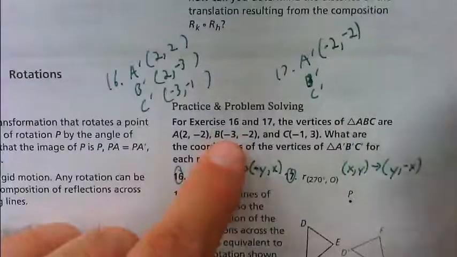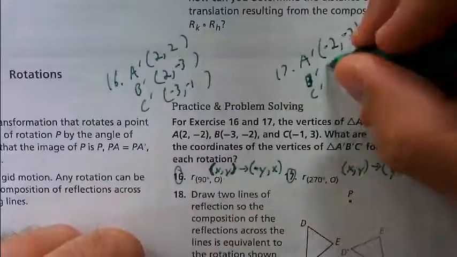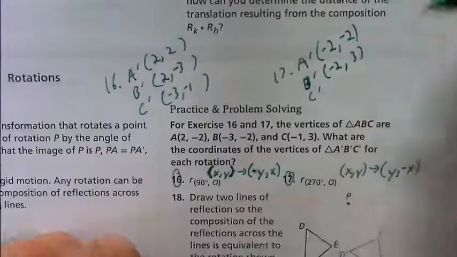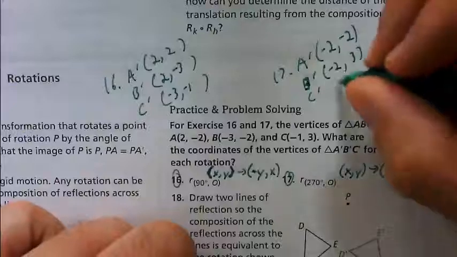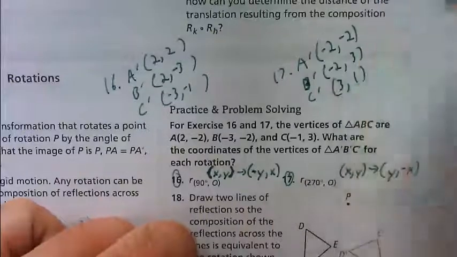On this one, again, the negative 3 is going to become positive, and we switch them, so we have negative 2, positive 3. The original x value was negative, so it becomes positive, and we have 3, positive 1.